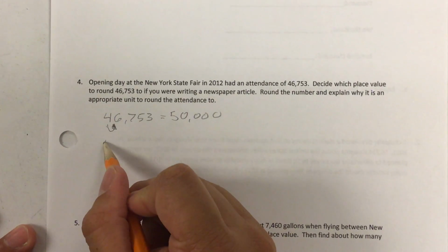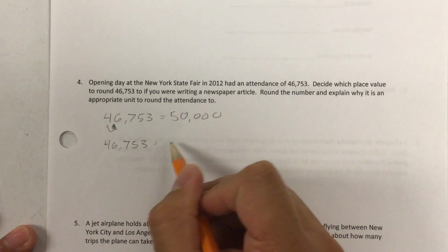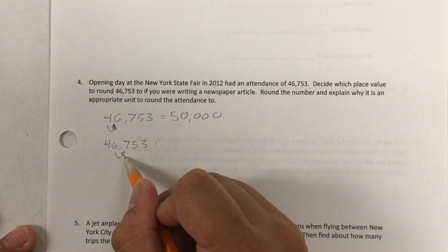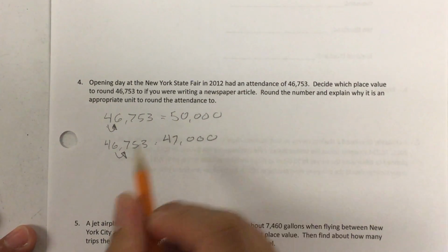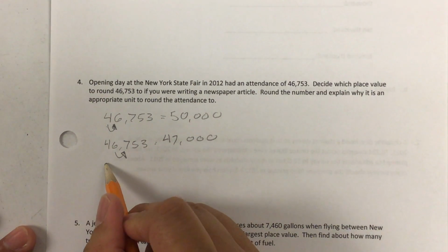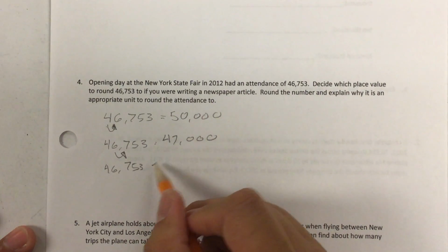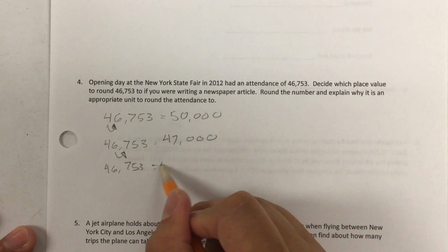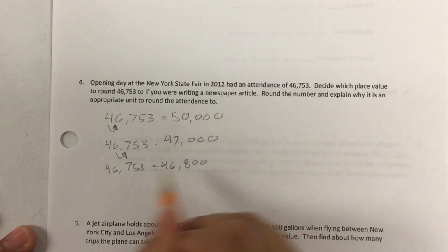If we round to the thousands place, we could see that there would end up being about 47,000 people. The hundreds would be 46,800 people.